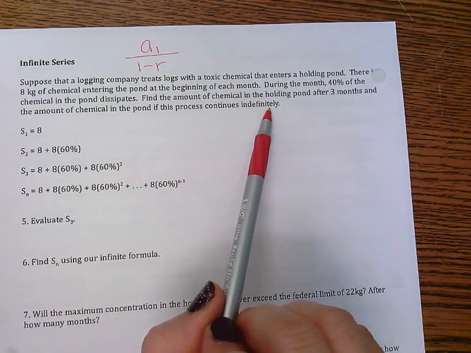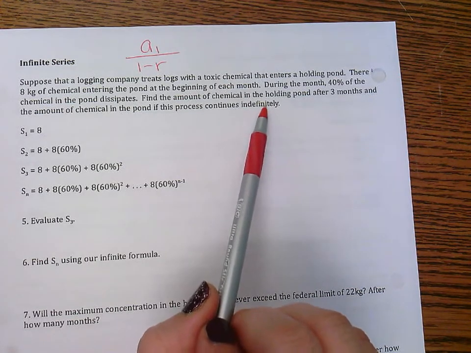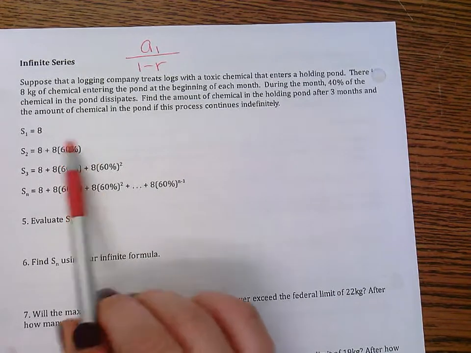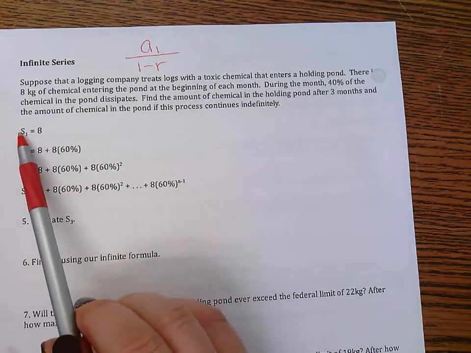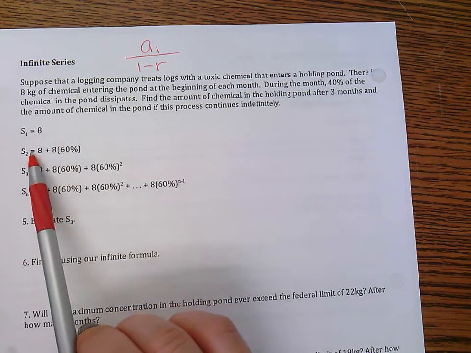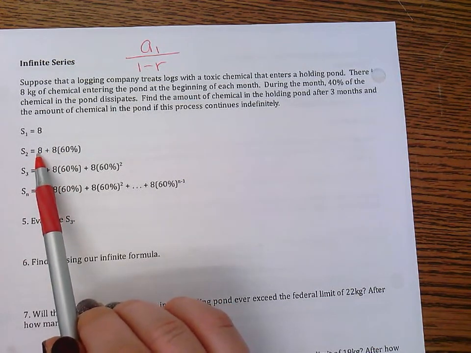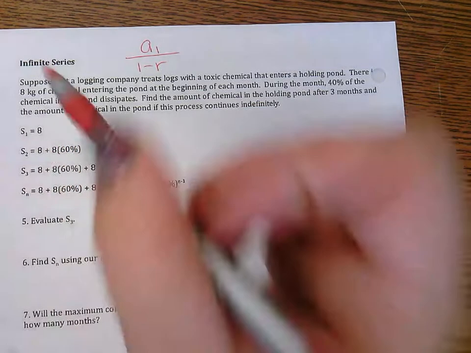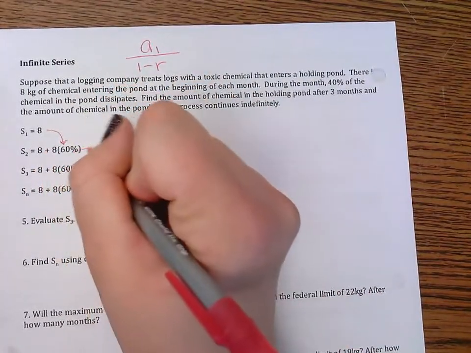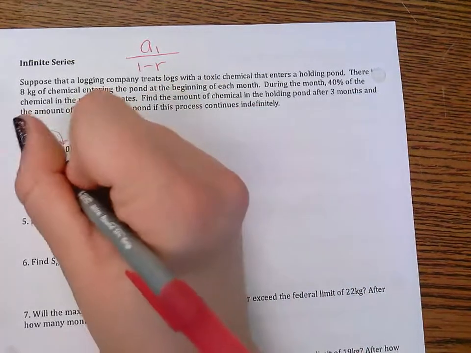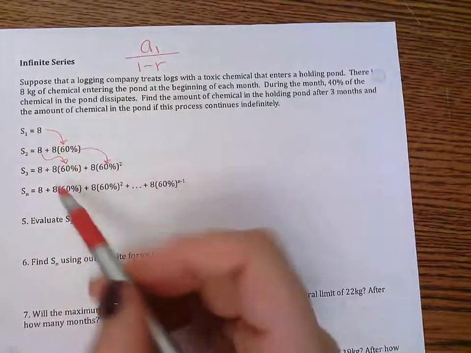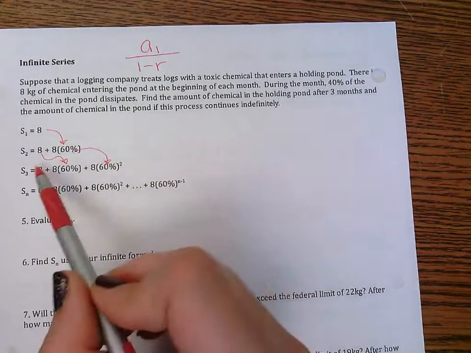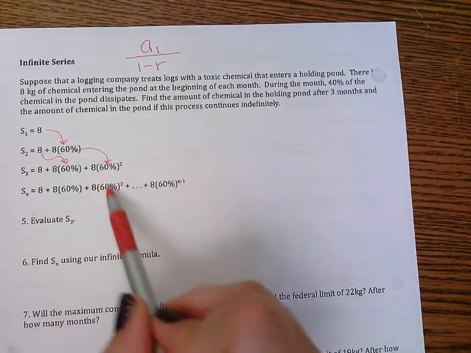So I throw some chemicals in the pond from whatever process. 40% of it goes away, but I keep 60%. So if you notice, 60% is the amount I'm retaining. So after 1 month, yep, there's my 8 kilograms. After 2 months, I'm throwing in 8 new kilograms, and I have 60% of what I started with from the month before. And then I've got still 60% of that, 60% of that, and my new 8 kilograms. See how they keep sliding over? So this one keeps dissipating, keeps dissipating. The newer one starts dissipating, keeps dissipating, right?